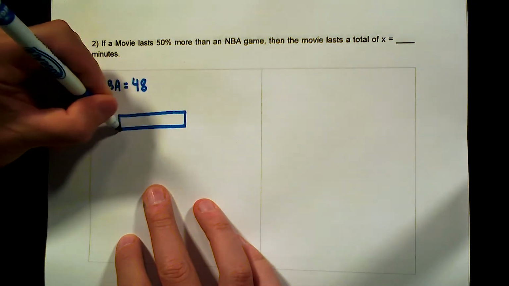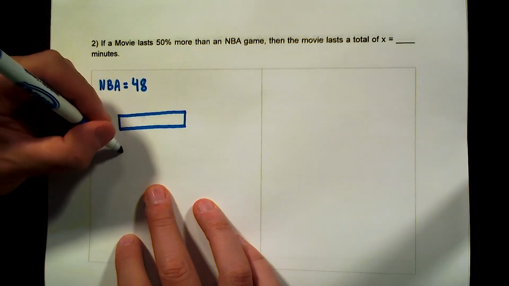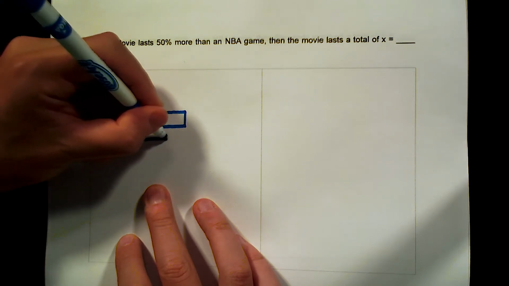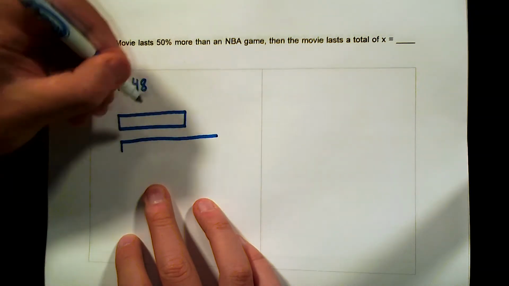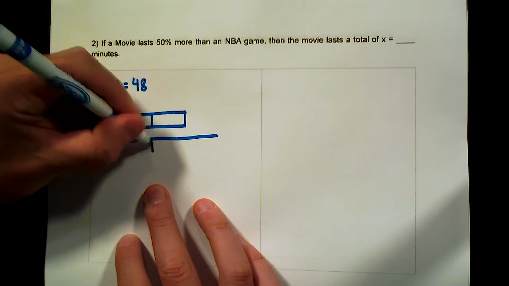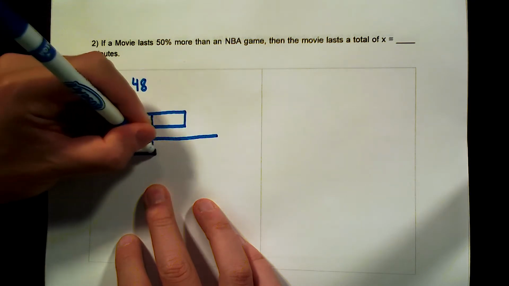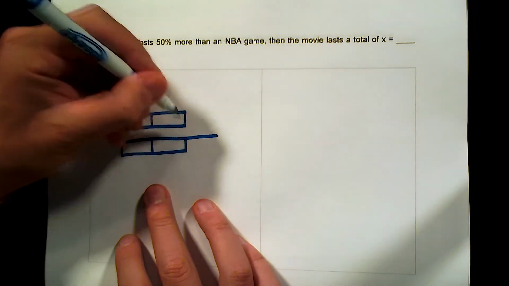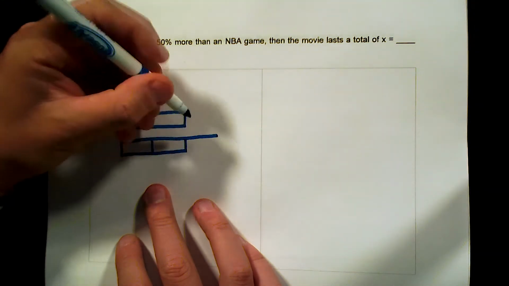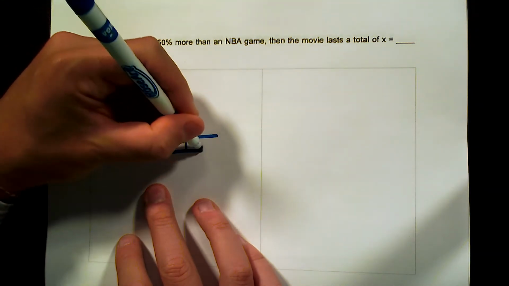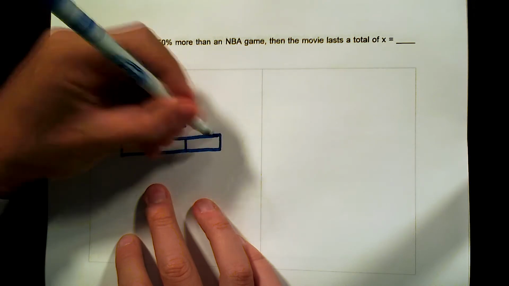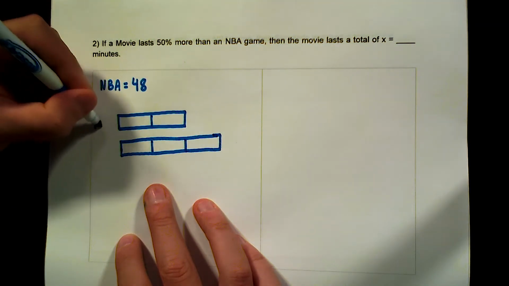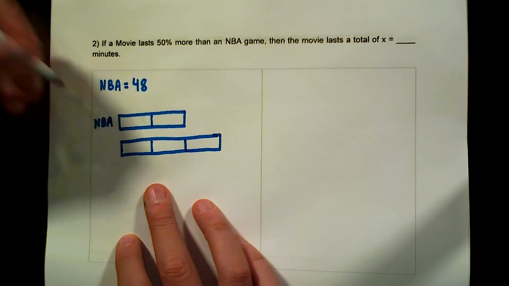Remember that 50% more means 1/2 more. So what I want to do is break the NBA game into 2 units, and then take the movie to be 1/2 more of whatever the NBA game is. So this is the picture that you want to create.